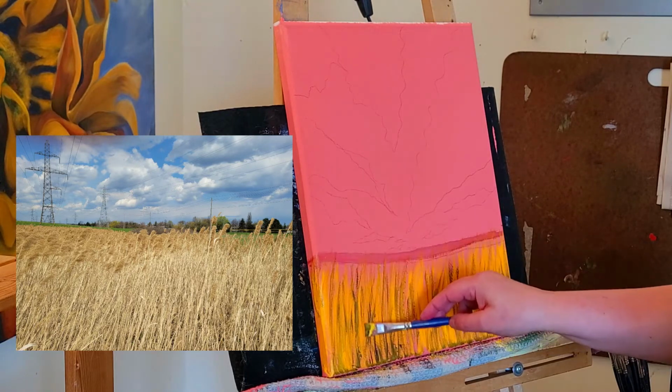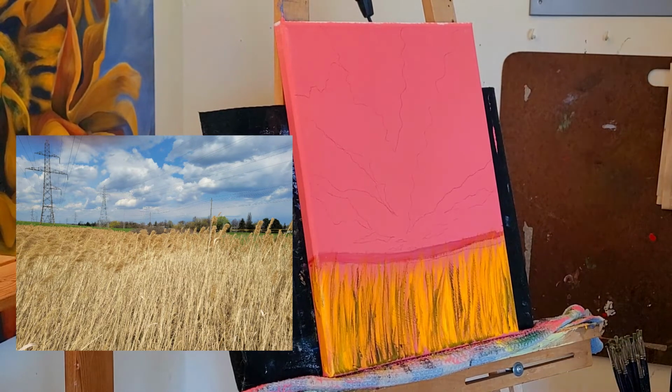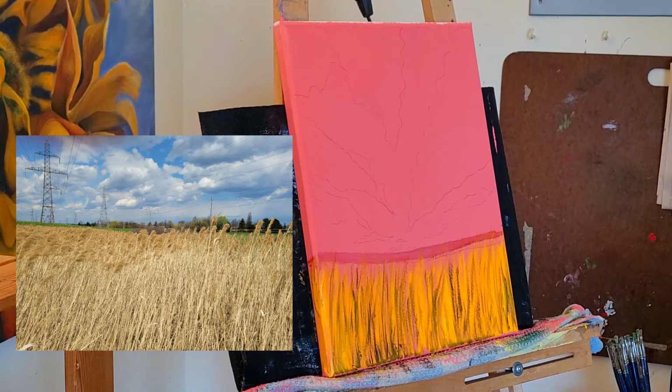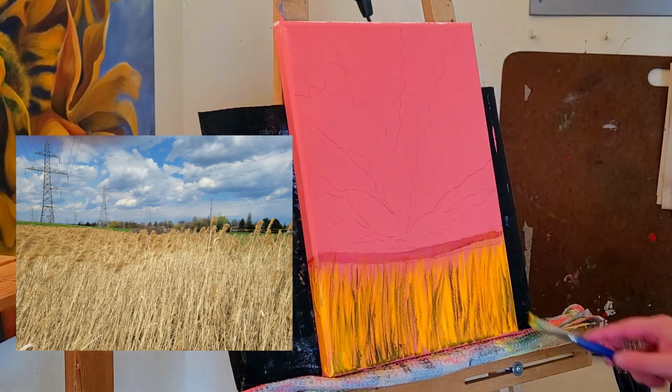Unless your goal is to have a painting that is like a photo, it's photorealism. If that's your goal, then you're going to approach this differently. For me, that's not my goal in this one. My goal in this one is to show that beautiful feeling of the swaying grass and the wonderful sky.